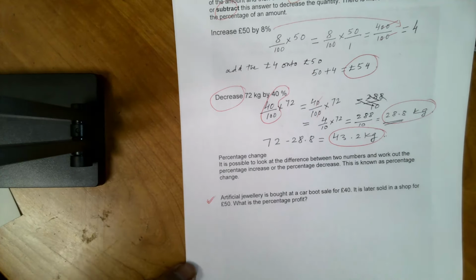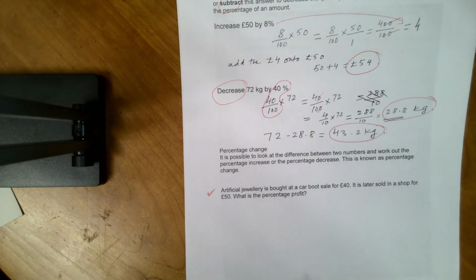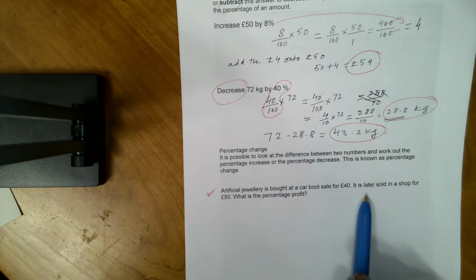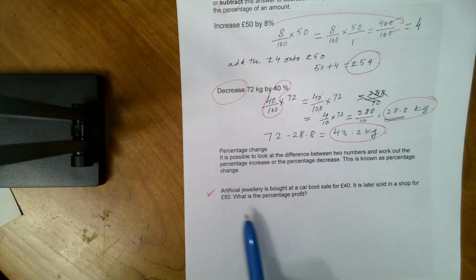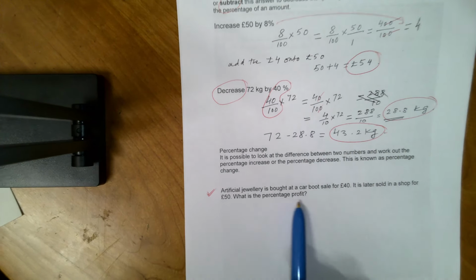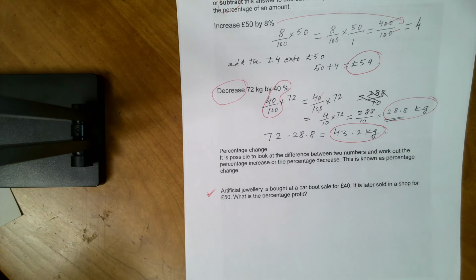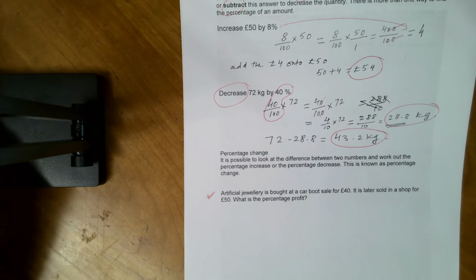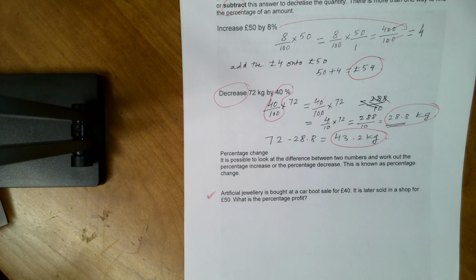Here is one example. Artificial jewelry is bought at the car boot sale for £40. It is later sold in the shop for £50. What is the percentage profit? Now, whenever you do percentages, one thing you need to make sure of is that you will always have some kind of percentage you need to work out.